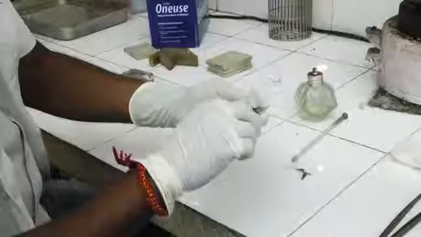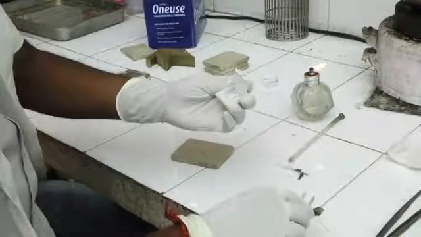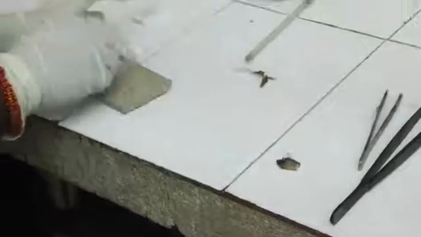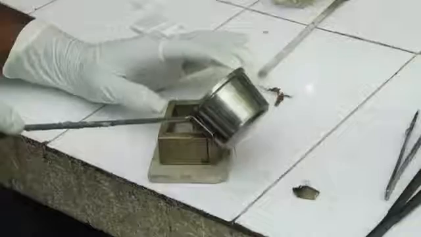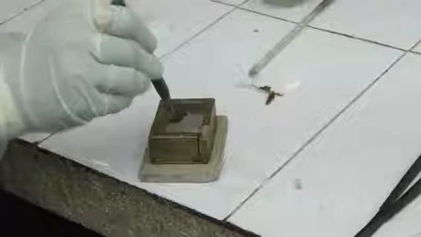Embedding. The impregnated tissue now has to undergo embedding. For embedding the tissue in melted paraffin, metallic molds are used. At first, lubrication of the metallic molds is done by liquid paraffin. After that, melted paraffin is poured in and the tissue is carefully embedded in proper plane at the bottom of the metallic molds.